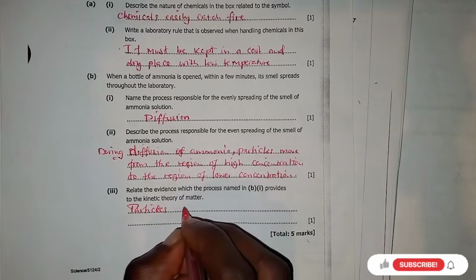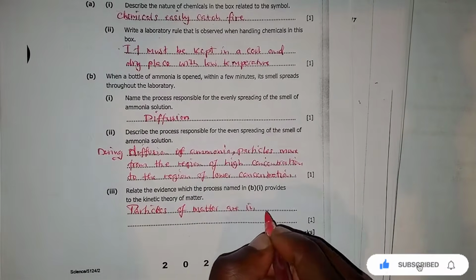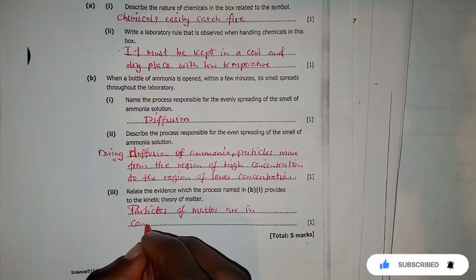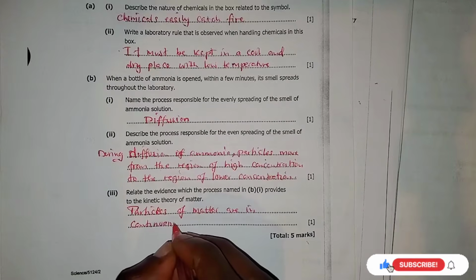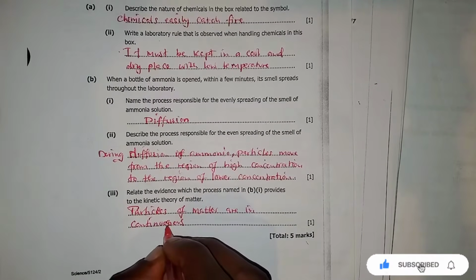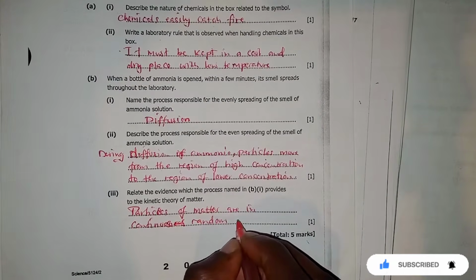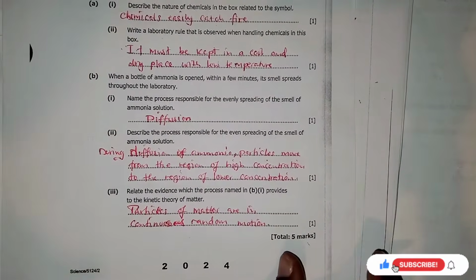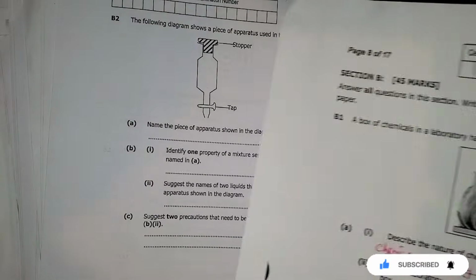So here you can just say particles of matter are in continuous random motion. Okay, then continuous random motion. So we're done with question 1. Let's go to question 2.